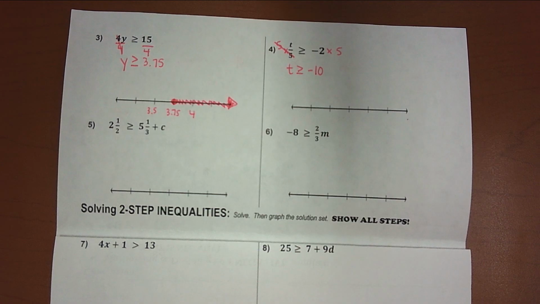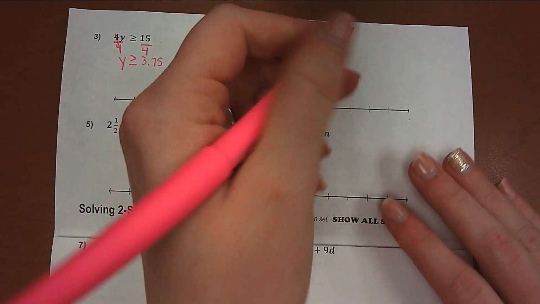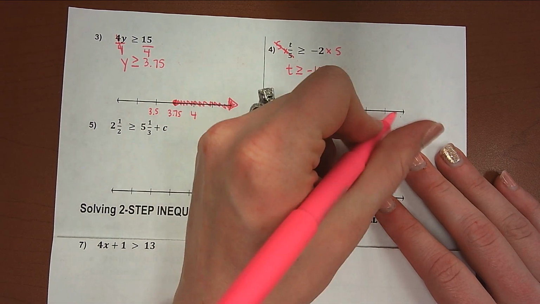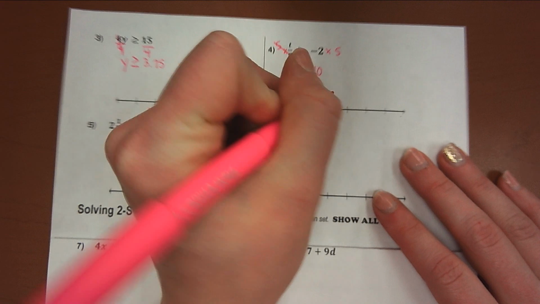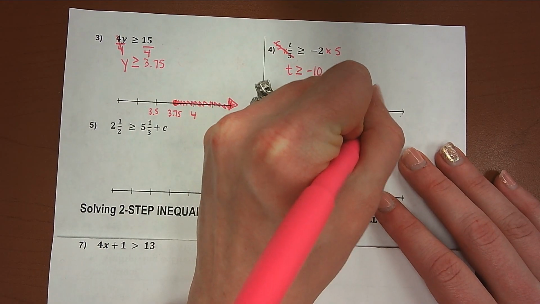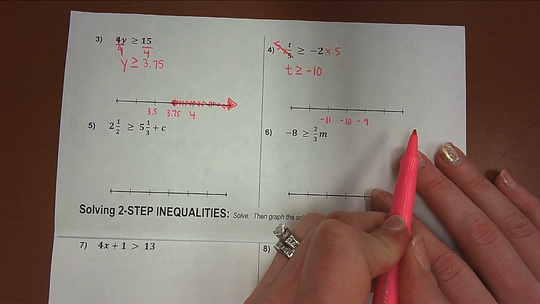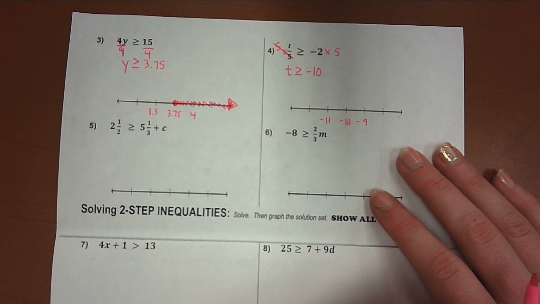When I graph on my number line, remember that these are going to go in the opposite order because we're in the negative. So we've got from left to right negative 11, negative 10, negative 9. As we approach 0, we get closer and closer to 0.